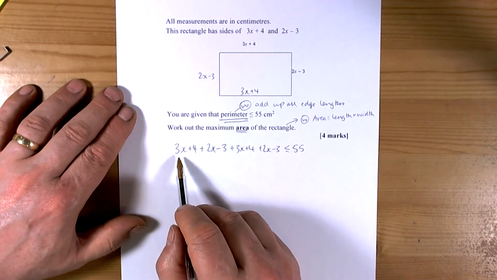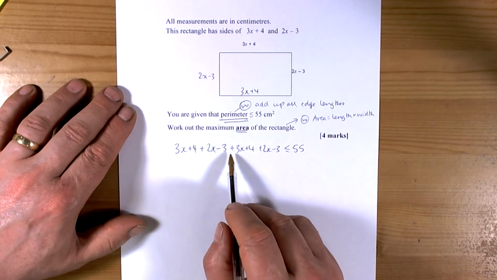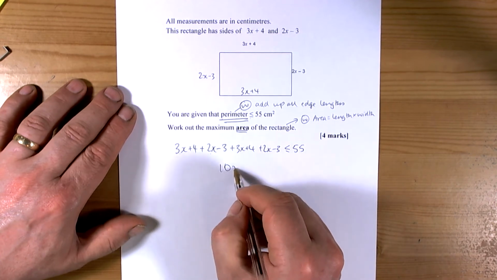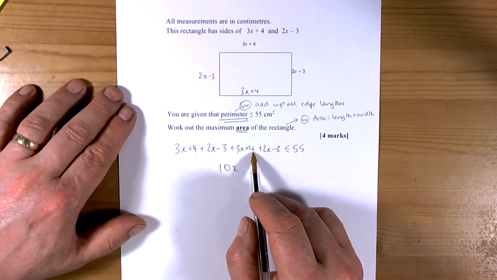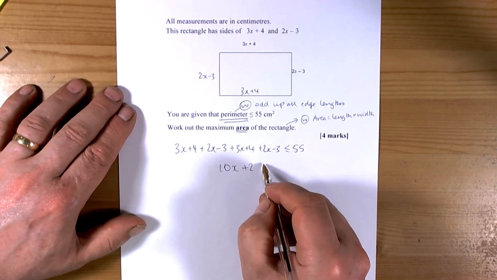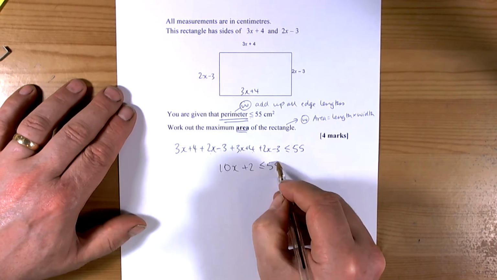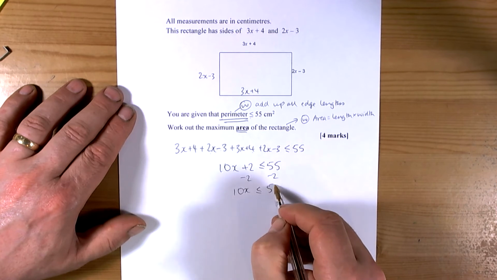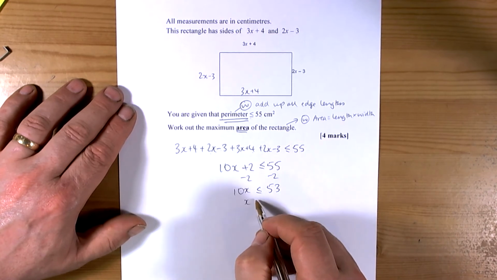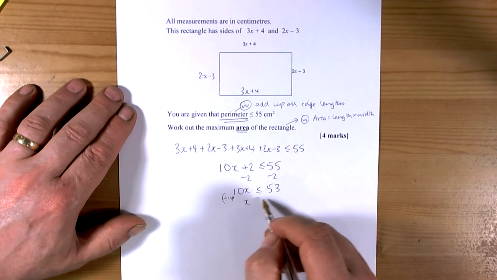So we've got 3x's, 5x's, 8x's, 10x's. 4 take away 3 is 1. 5 take away 3 is 2. So solve that in the normal way. So divide by 10.